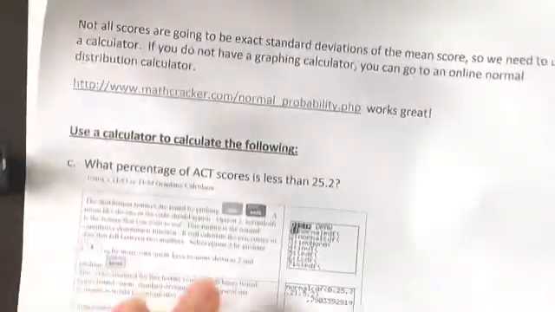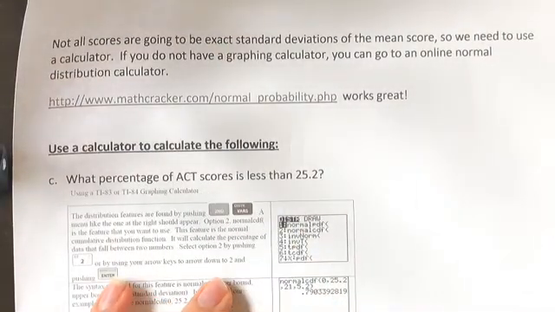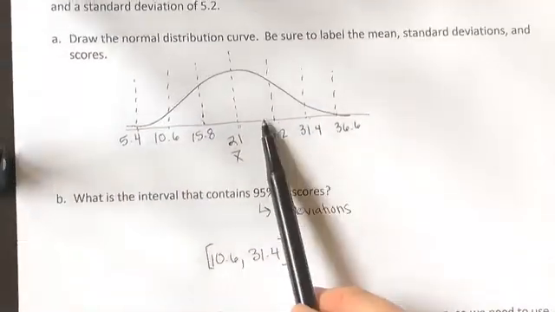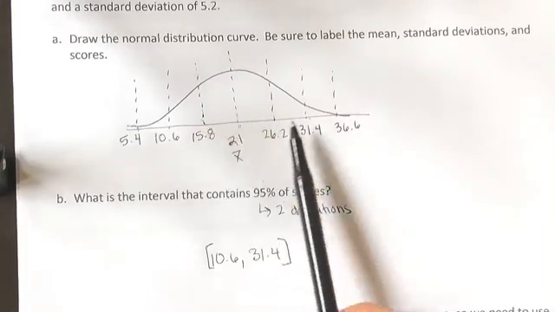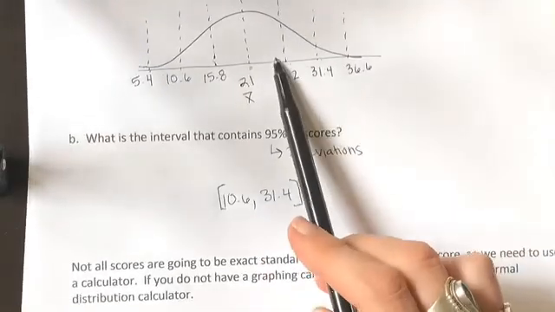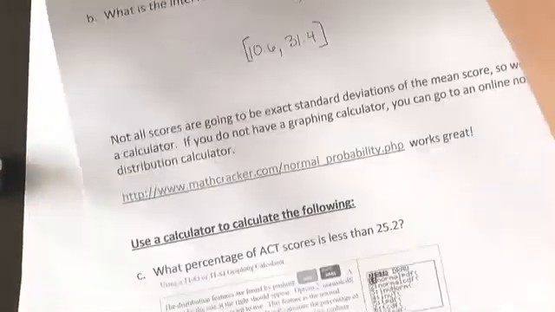So what percentage of ACT scores is less than a 25.2? If I want to know that, well, 25.2 doesn't fall right on my deviation, so I can't say, oh, it's 68% or whatever. 25.2 would be somewhere around right here. So if I want to see how much is less than that, that's where the calculator comes into play.